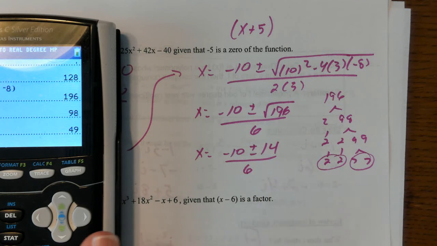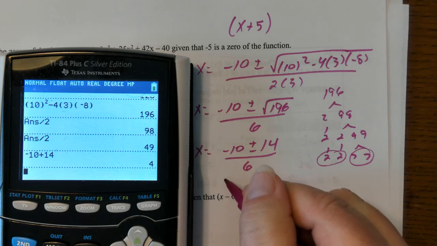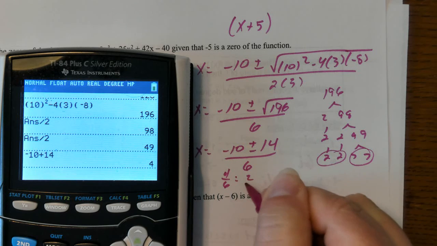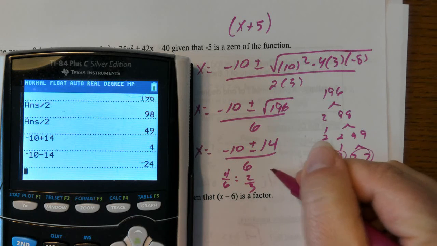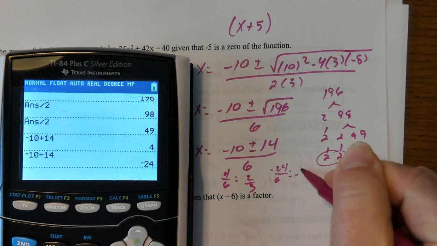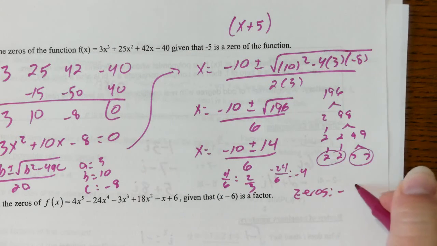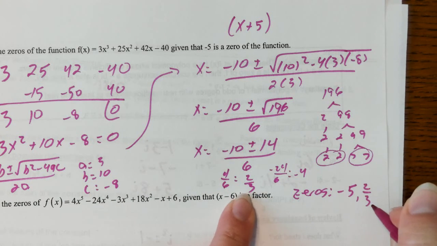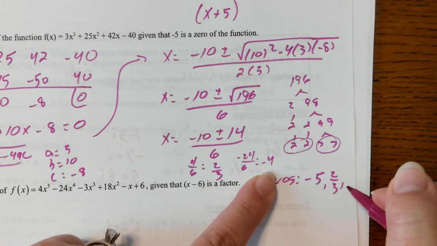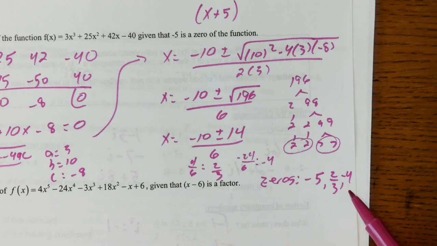I'll work it once with the plus and once with the minus. Negative 10 plus 14 is 4. 4 divided by 6 is 2/3. Negative 10 minus 14 is negative 24, divided by 6 is negative 4. Okay, so our zeros are negative 5, that's one they gave us, positive 2/3, that's one that we found, and negative 4, which came from the quadratic formula. Those are our 3 zeros: negative 5, positive 2/3, negative 4.